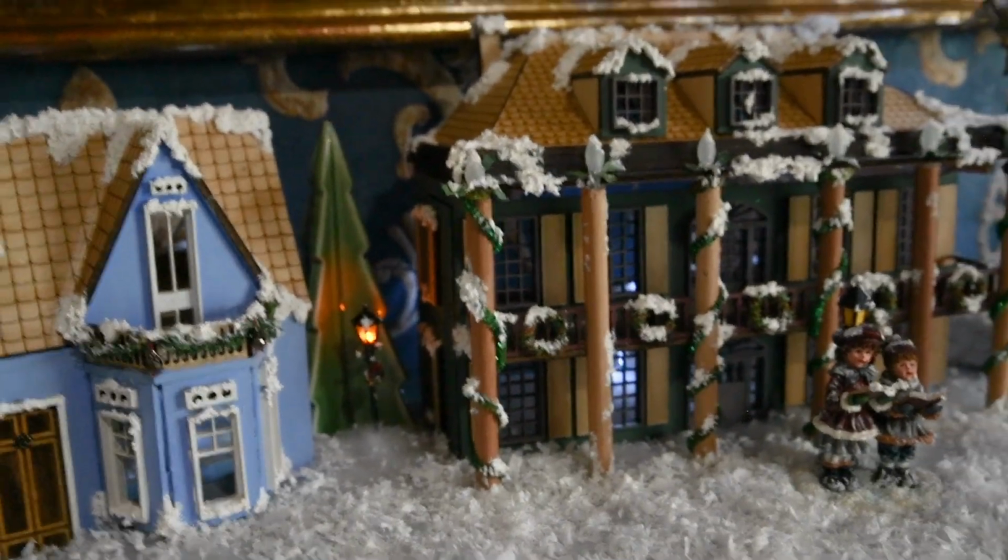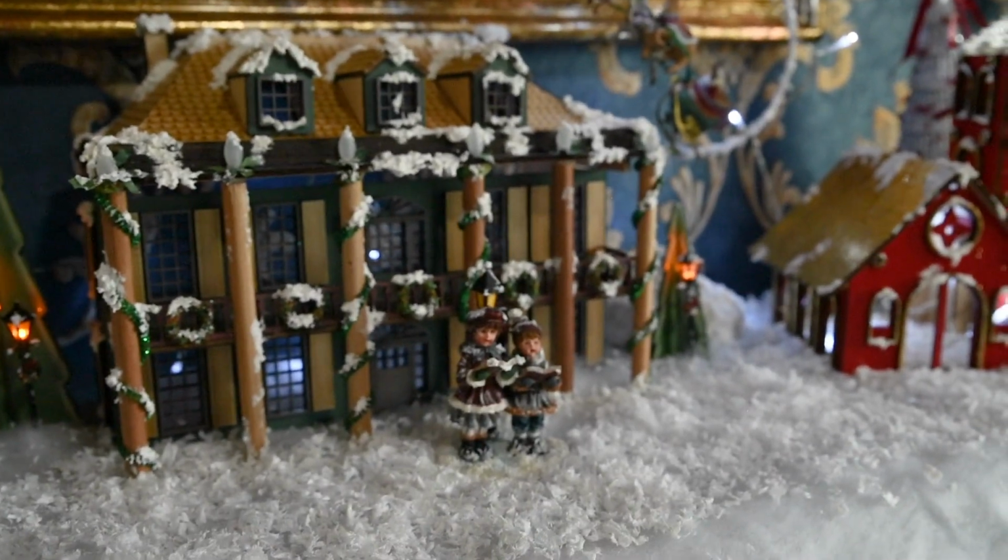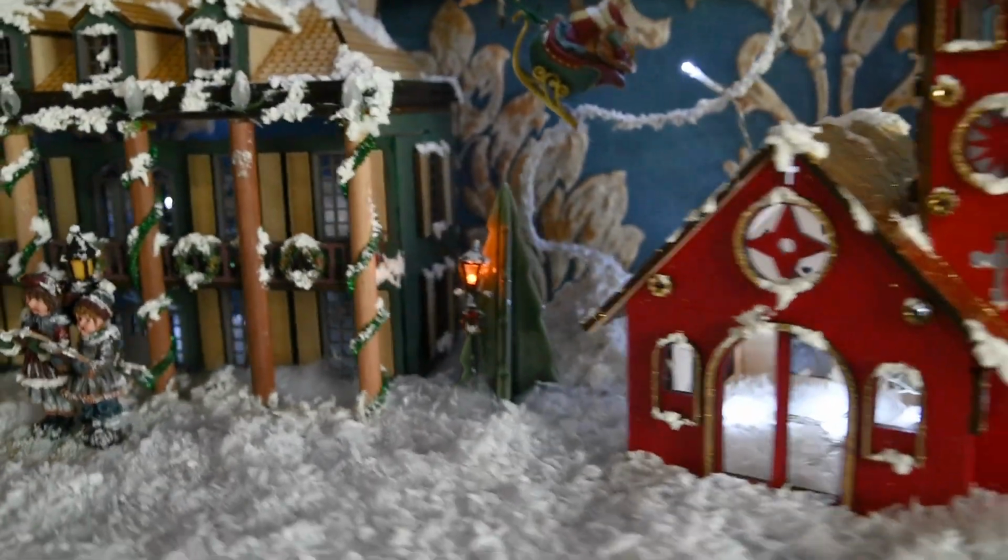So yeah, she also got these little light up. Were they light up before? Yeah. Well, these did light up. You didn't put them lights in there, did you? Yeah, the little lanterns and stuff.